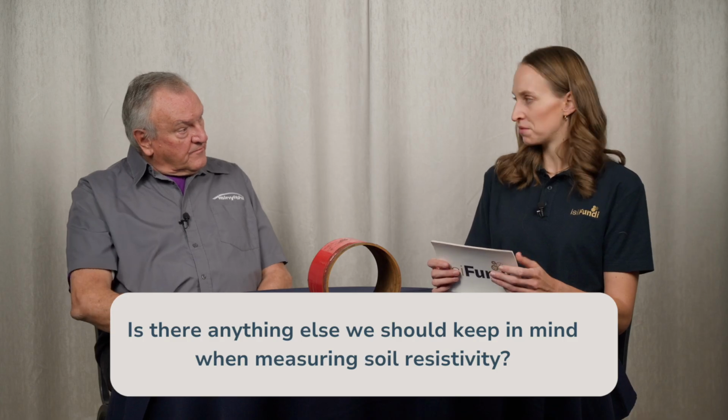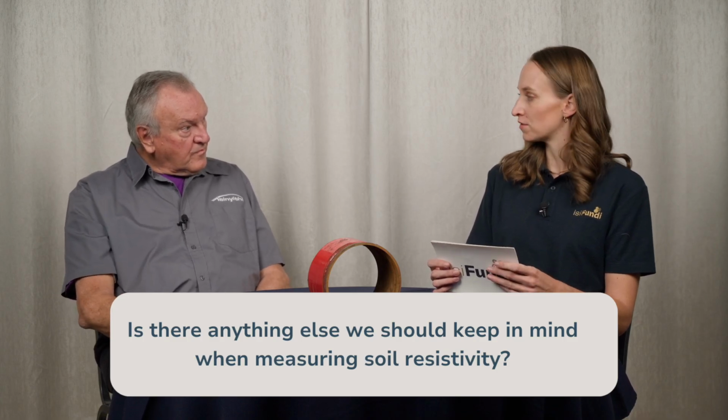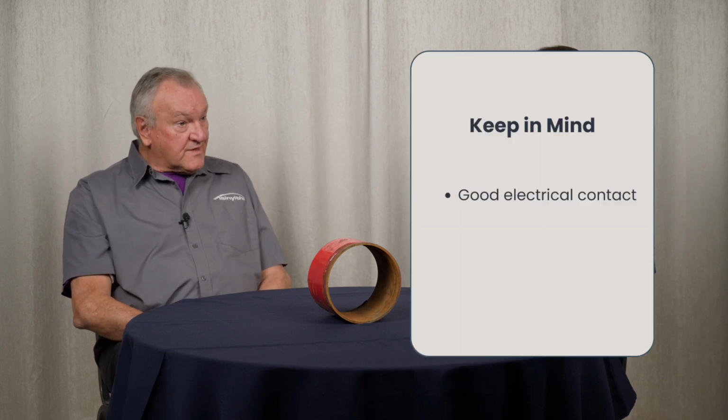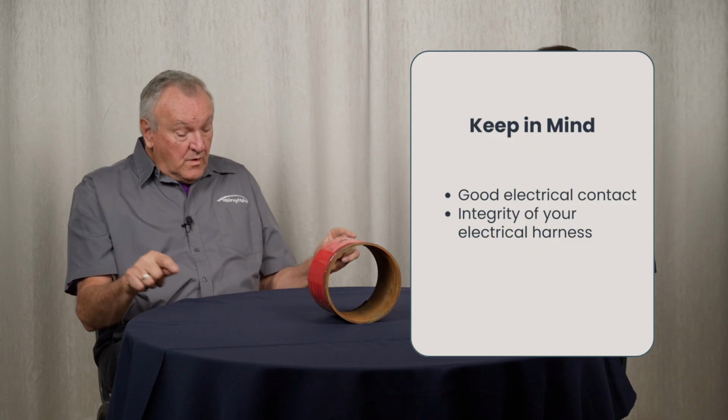Is there anything else we should be keeping in mind when measuring the resistivity of soil? I think the most important thing, other than making sure you've got good electrical contact, is the integrity of your electrical harness, in other words, the connections that you are using. Because if you land up with a poor contact due to perhaps a cable breaking or something like that, you get an apparent high resistivity, which is actually not a high resistivity at all. It's a broken cable. And given that when you're measuring pipelines, I think the longest I've ever done in a day was something like 17 kilometers. Sure. In one day, taking measurements every 100 meters.